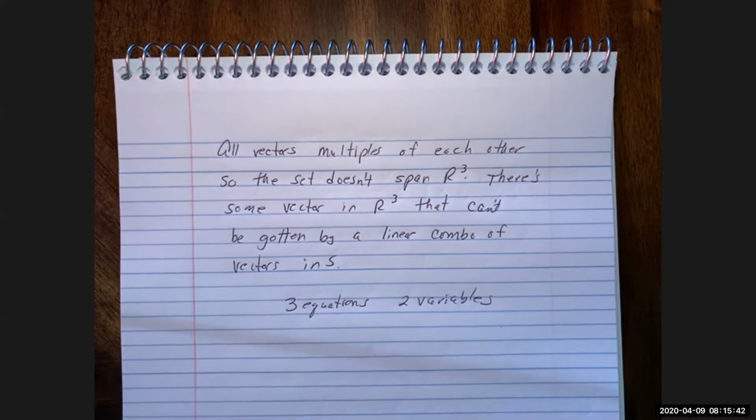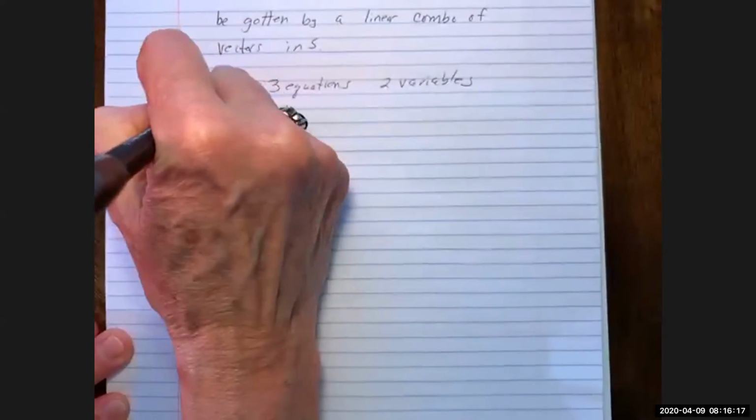Hold on, let me think a second. There's going to be a vector in R3 that you can't get because you only have 2 vectors to multiply and add together. There are going to be some components that you can't get. There'll be a row of zeros in the reduced row echelon form matrix. Yes. Think about it a little bit. Okay, let's go to theorem 4.5.1, which Jared already said.